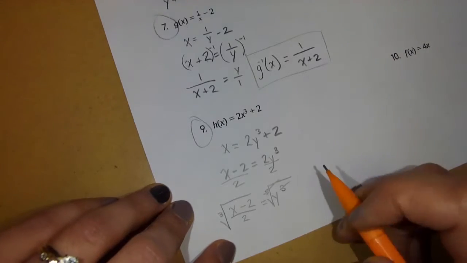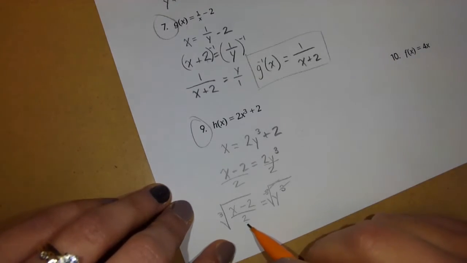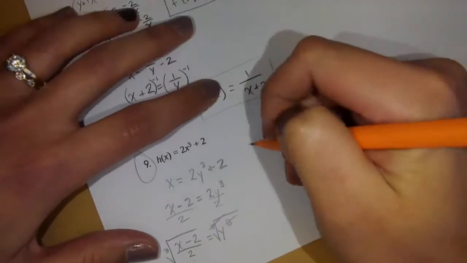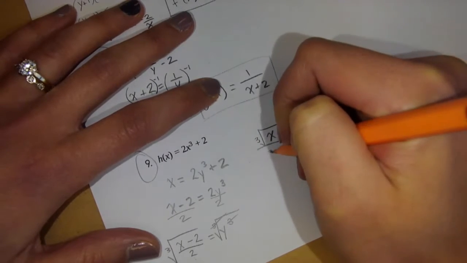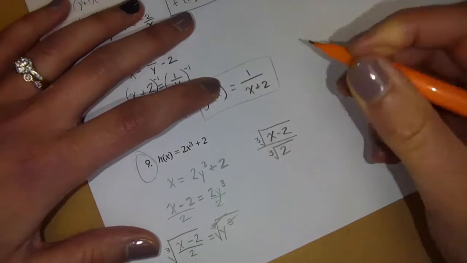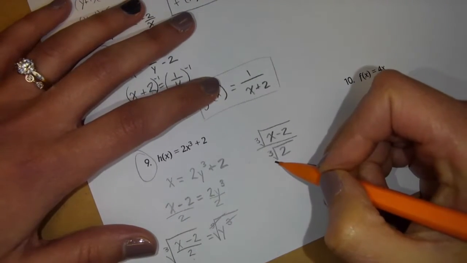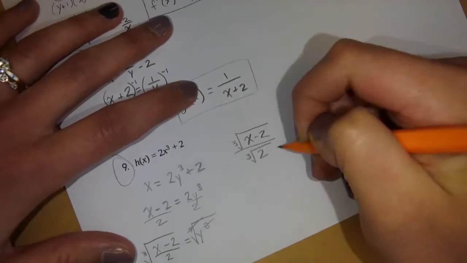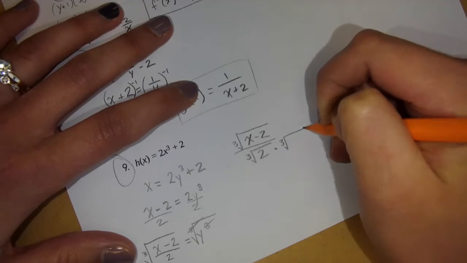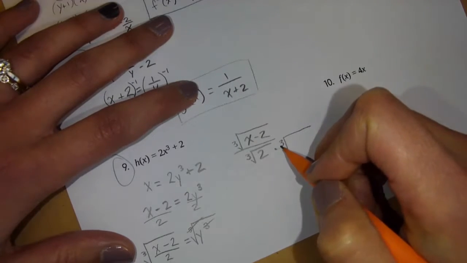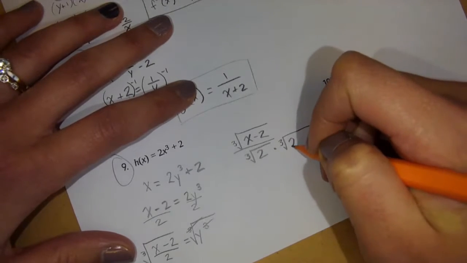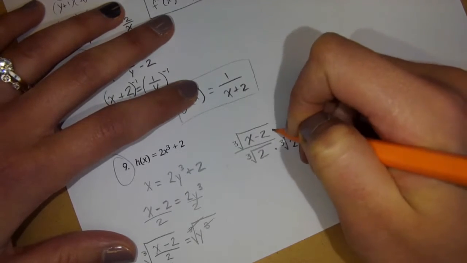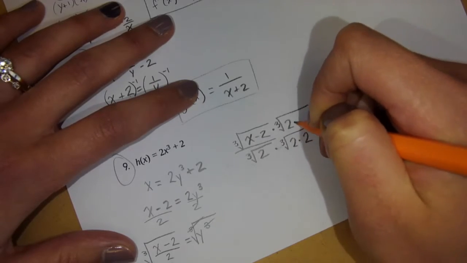Since I'm taking the cubed root, there's some rationalizing that I need to do here. Taking the cubed root is taking the cubed root of the top and the cubed root of the bottom. So I'm trying to get rid of the radical in the denominator. To do that, I need to multiply by the same radical, and this is the third root, so I'm looking for groups of 3. Right now I have 1, 2, and I just need 2 more 2's. And I do the same thing in the top.